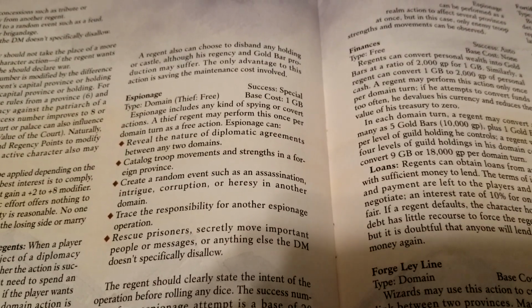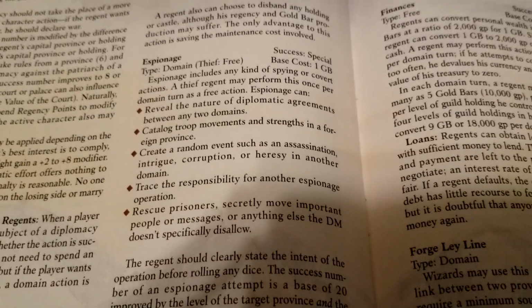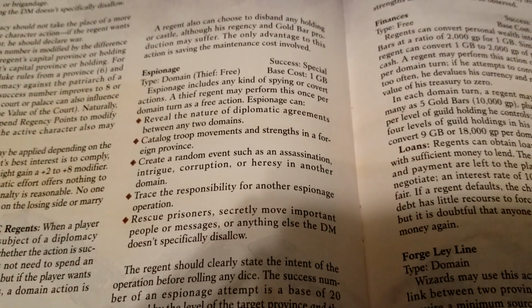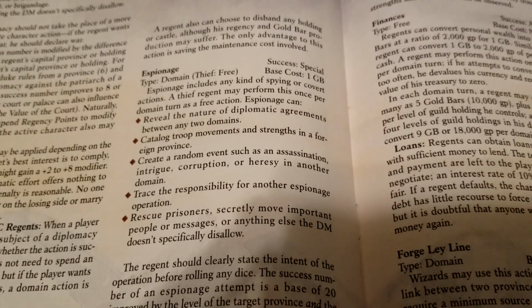So, if you're running a guild, for example, it has a base cost of a gold bar, and then the success is variable, which we'll see. So Espionage includes any kind of spying or covert actions. Thief may perform this once per domain turn as a free action. So Espionage can do a couple different things.